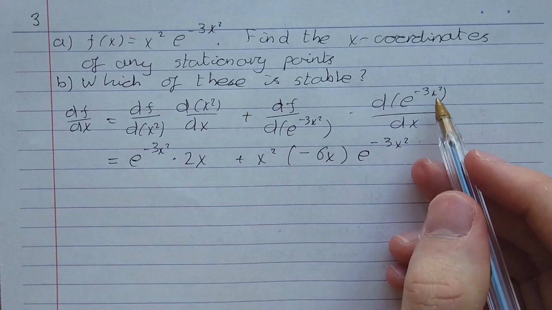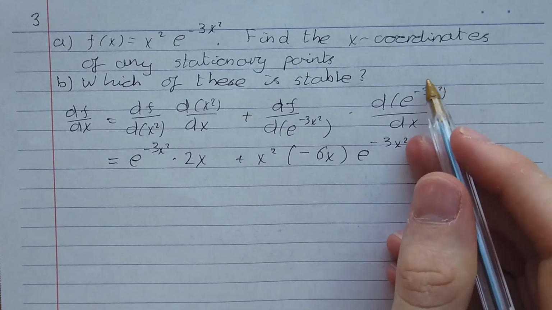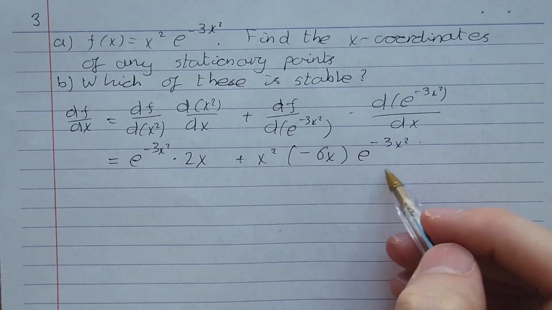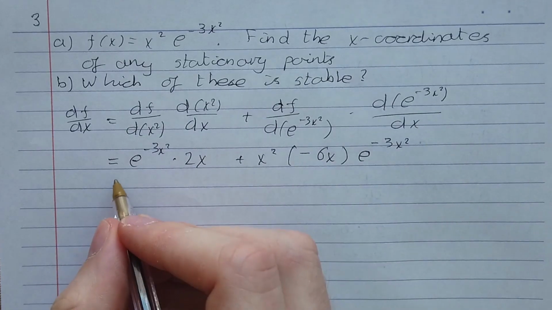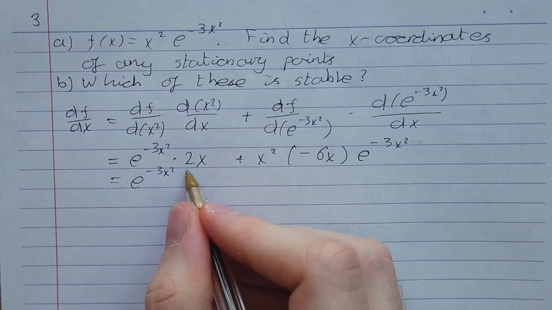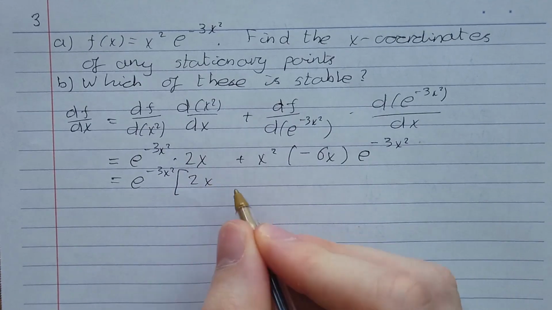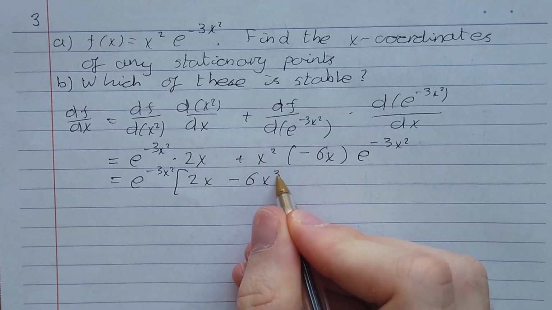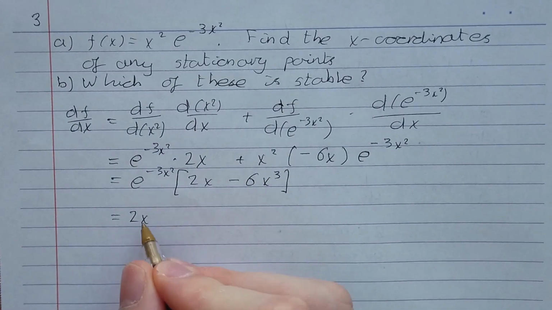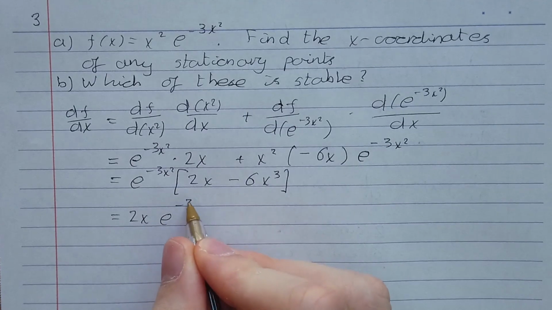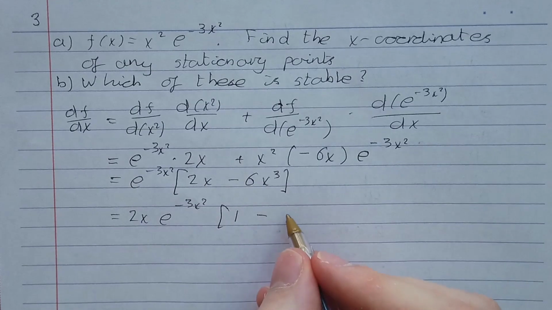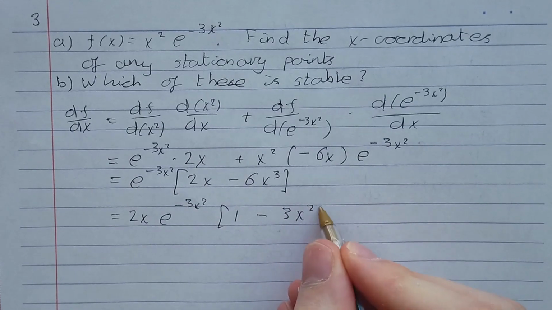You can think of this as differentiating the term that the exponential is to the power of, multiplying by it, and leaving the exponential unchanged. So we're left with e to the minus 3x squared. We can bring that out the front, so bracket 2x, then minus 6x cubed. Now we can bring some more things out. We can bring a 2x out, for instance. Then we have 2x e to the minus 3x squared, then 1 minus, got a 2x out here, so we're left with a 3, then an x squared.